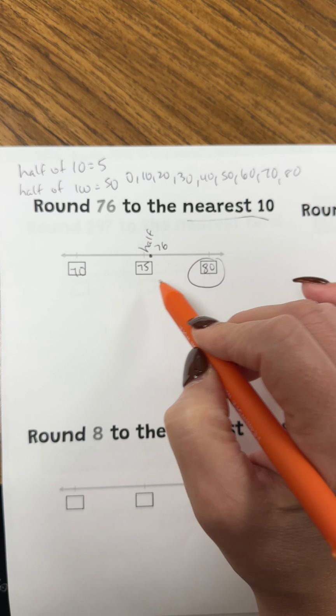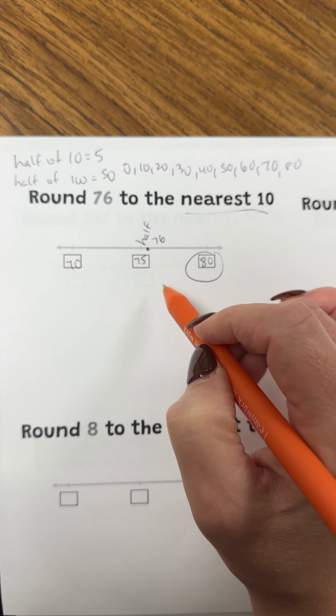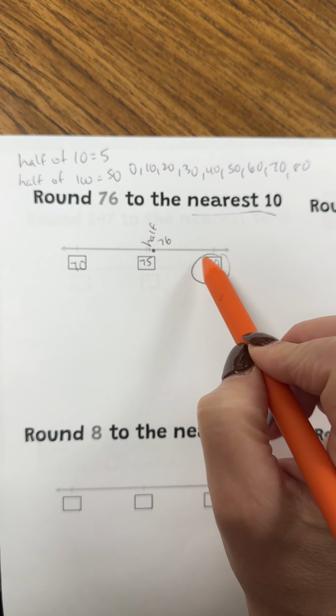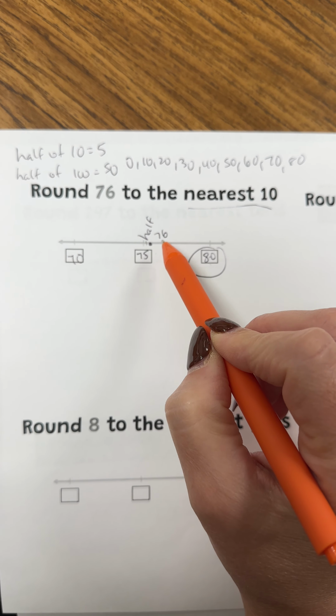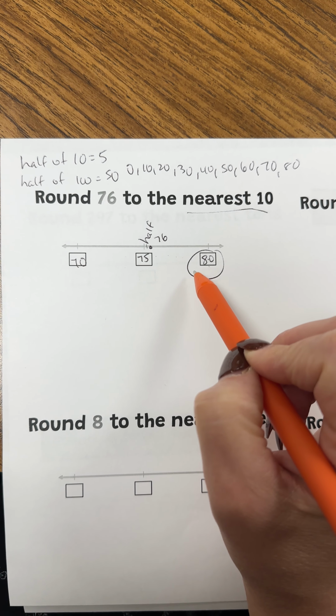But we're just having the students first look at it with a number line so that they can get a visual. So if that number is halfway or more, it rounds up. So 76 rounded to the nearest 10 is 80.